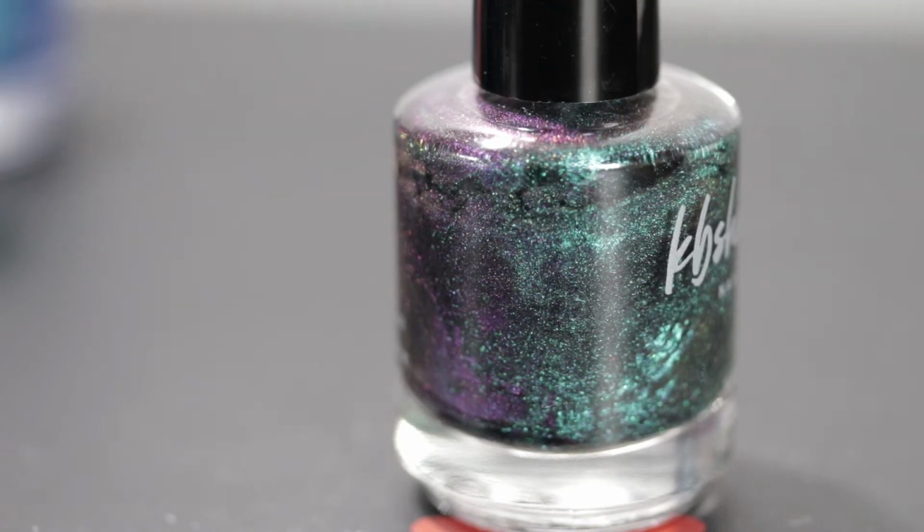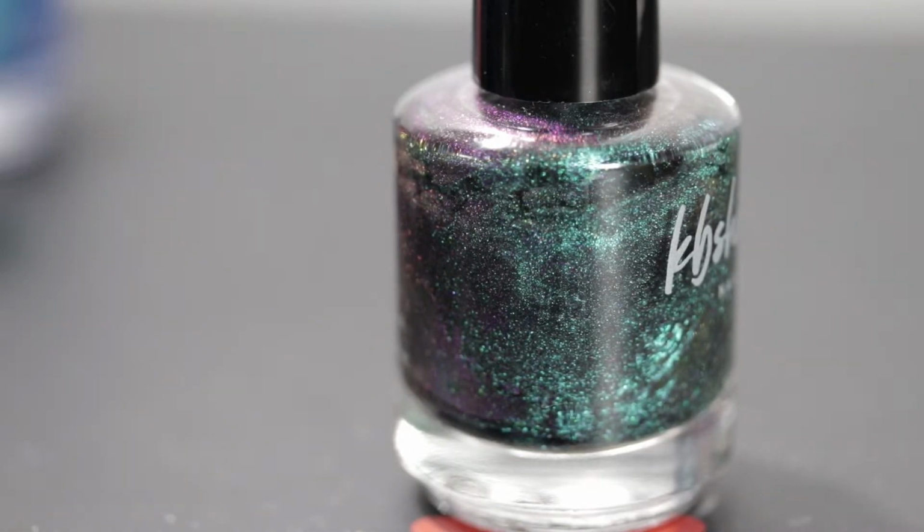Let's see, what is the base? It said, a bright teal catches your eye and quickly shifts to cool emerald. Shades of blue come to play before morphing into grape and magenta.